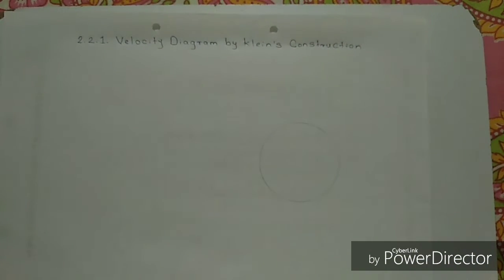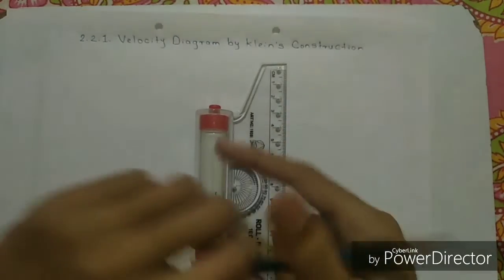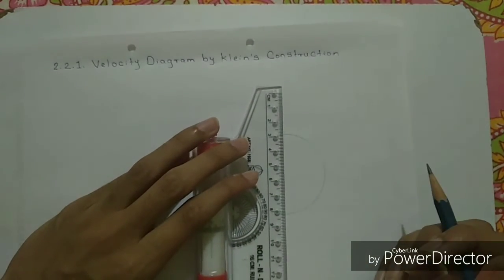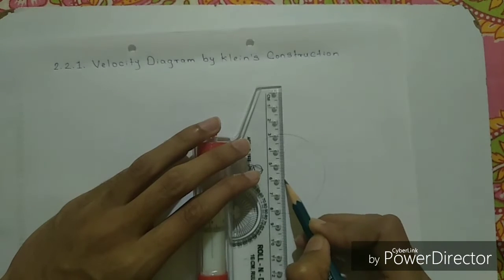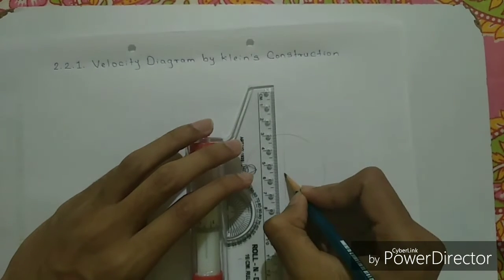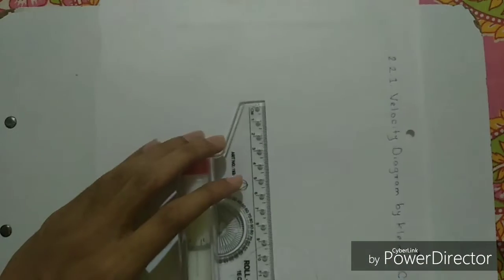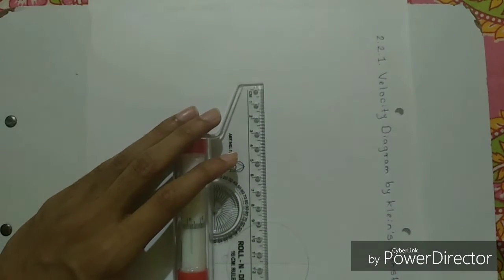Then we have to draw projection lines, that is the midpoints we have to know. Simply that is the center line, then in horizontal direction also.